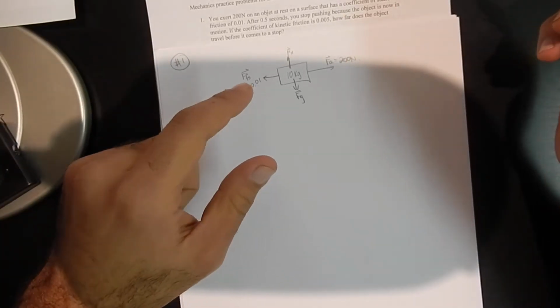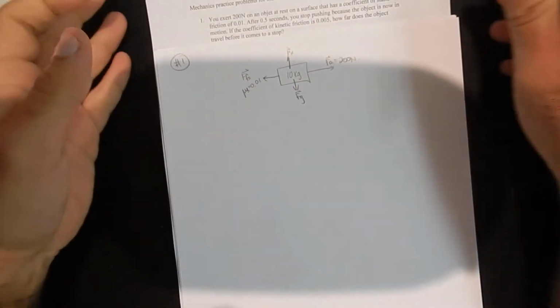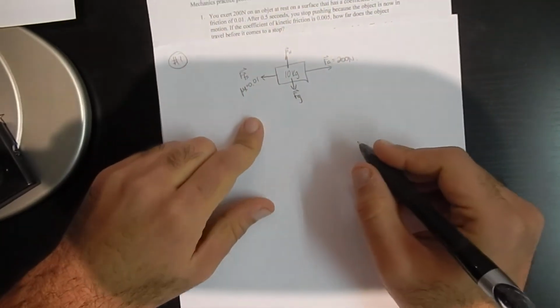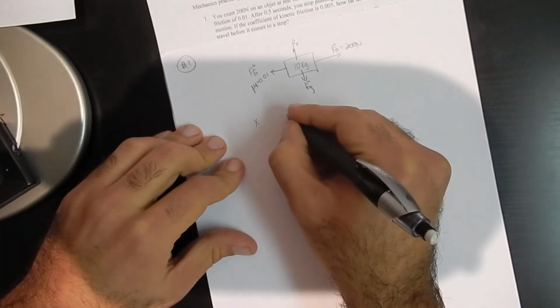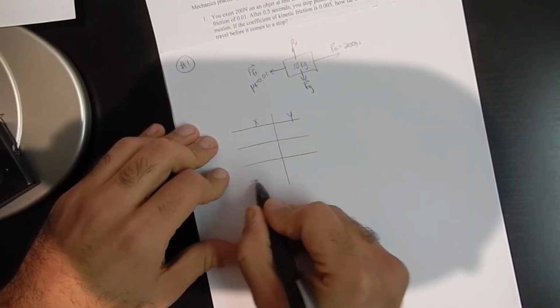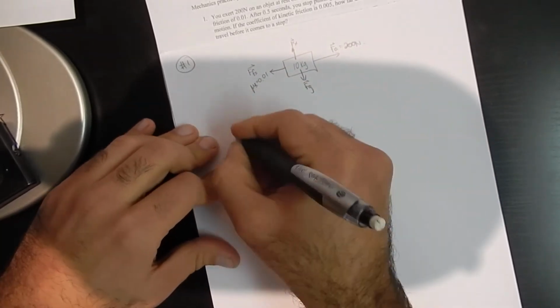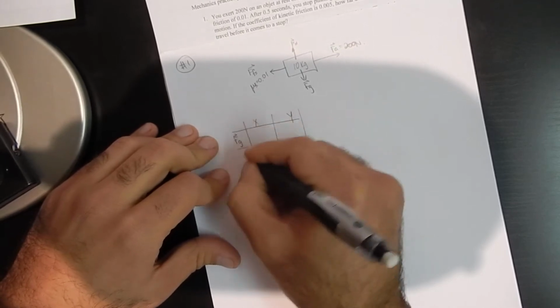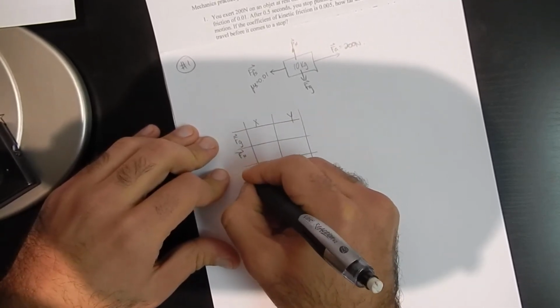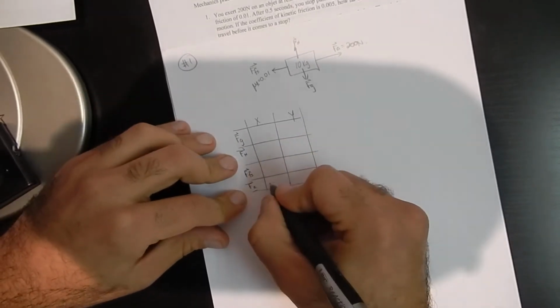Now, in order for me to find out with what velocity it's going to need to slow down, I have to take into account how fast I make it move using my own applied force, and that's what this is about. So let's figure out what this friction force is. So I have the force of gravity, and the force of the normal, I have the force of friction, and I have the force applied. I know the force applied is 200 newtons.